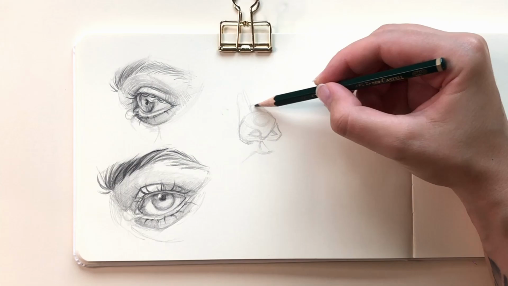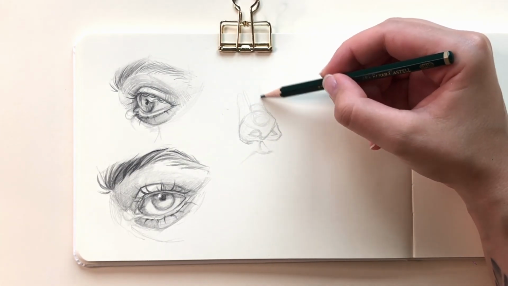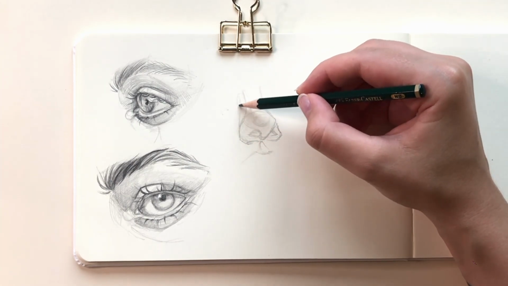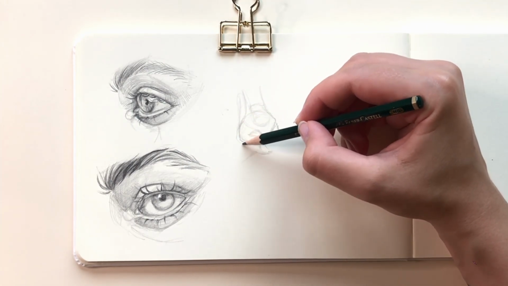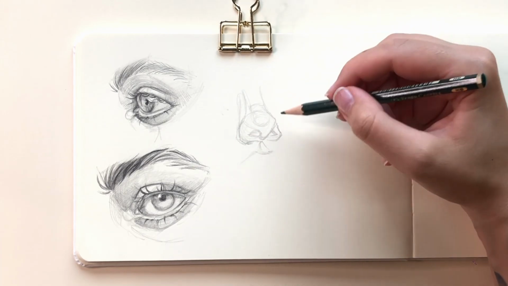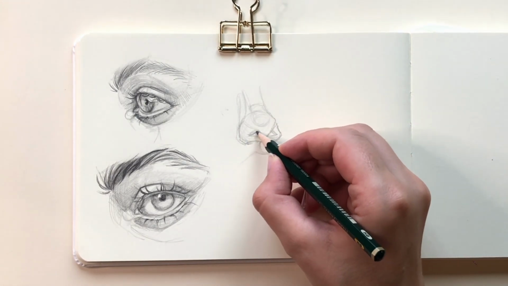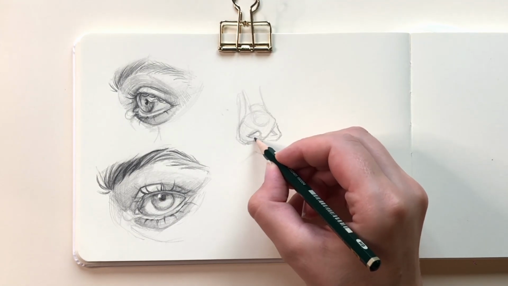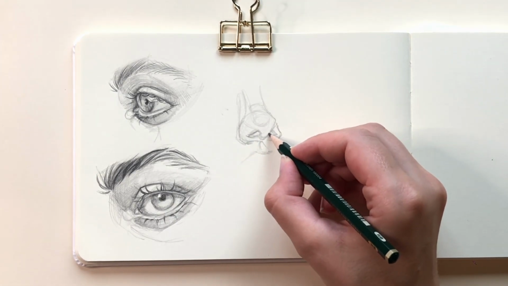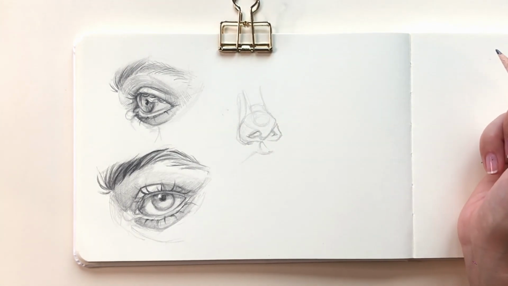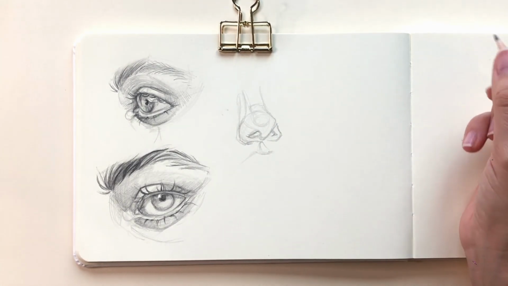It's like a weirdly shaped pyramid stuck to the face, because all other features are merged with the face, but the nose is a separate shape. Of course, at the same time, it's a part of the face, and you need to draw it in a very natural way.